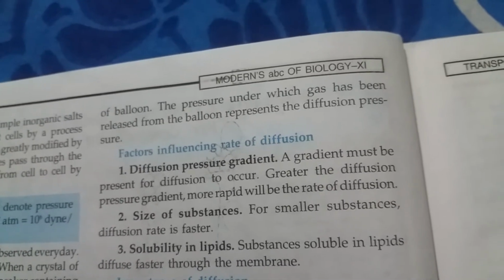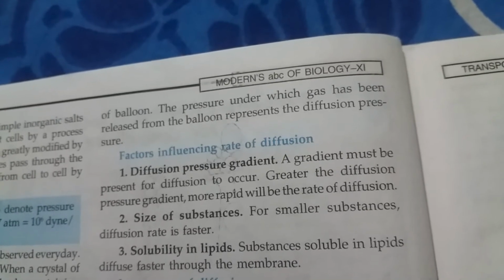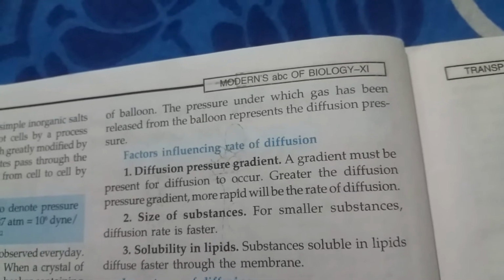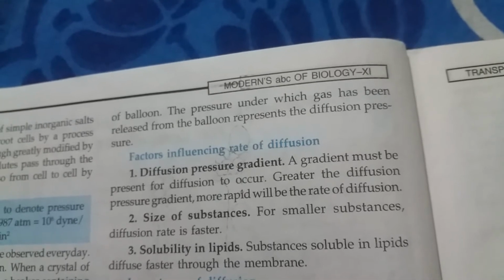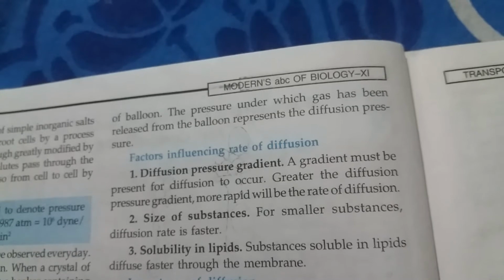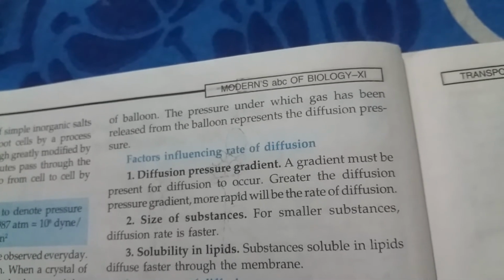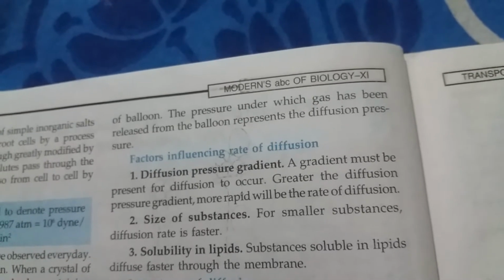Now, size of substances. For smaller substances, the diffusion rate is faster. Smaller substances move very fast as compared to larger substances. Solubility in lipids. Substances soluble in lipids diffuse faster through the membrane. Substances which are soluble in lipids move fast, they have higher diffusion pressure.